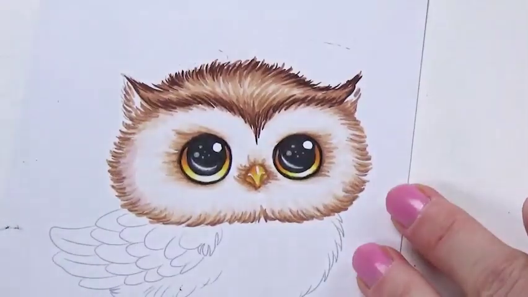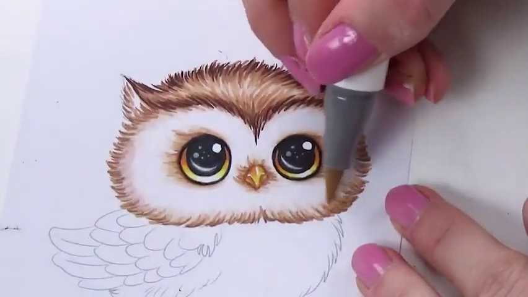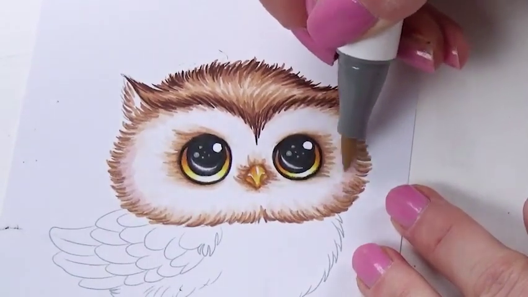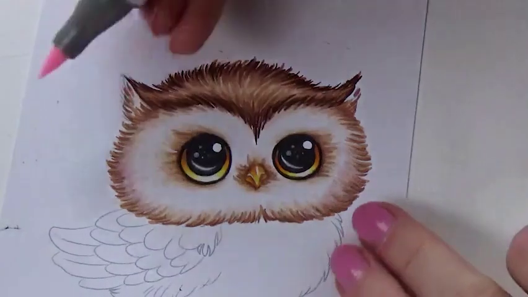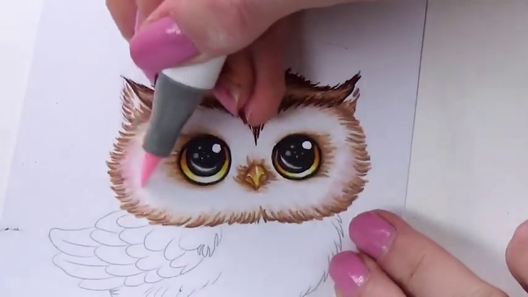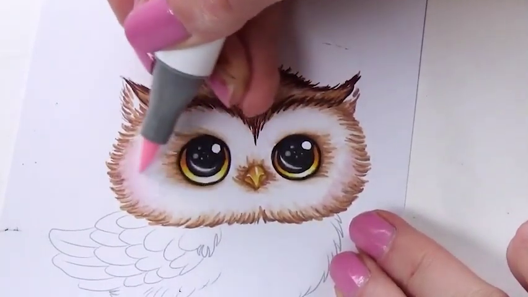Now I want the blush to be quite prominent to give it more of that cutie kind of look. So I am really extending this just a little further out. And then I'll soften that down with a little bit of RV010 or my RV00 in my markers, in my Copics.